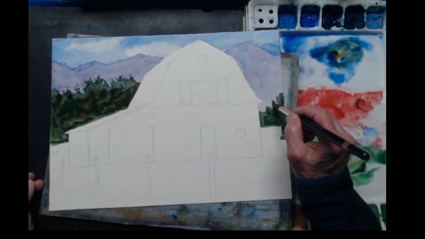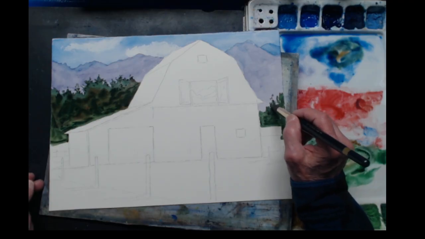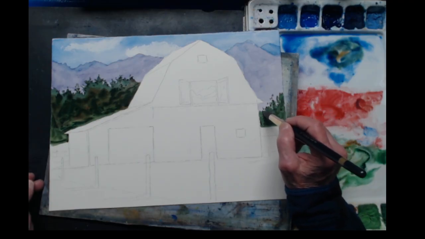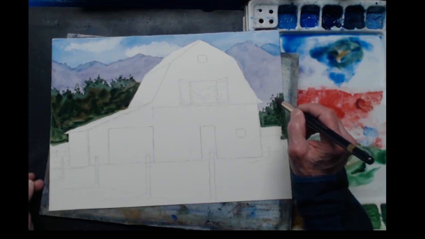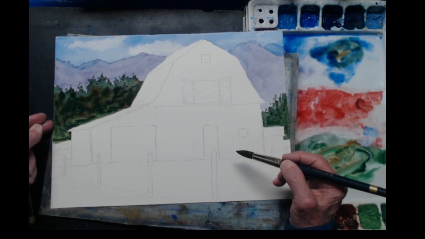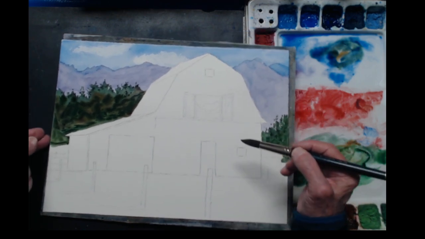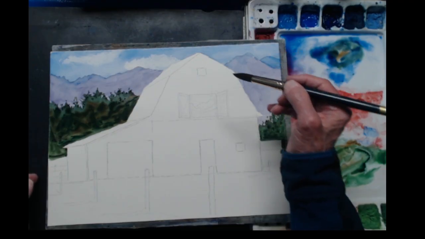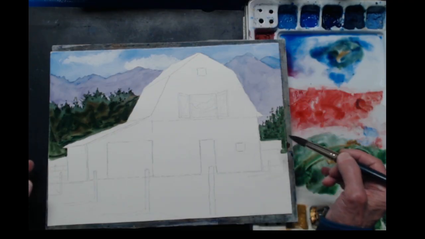And over here, I'll just do a few points. Okay. All right. Well, that takes care of my background. I've got a sky, got a mountain, and I've got some trees here behind the barn.